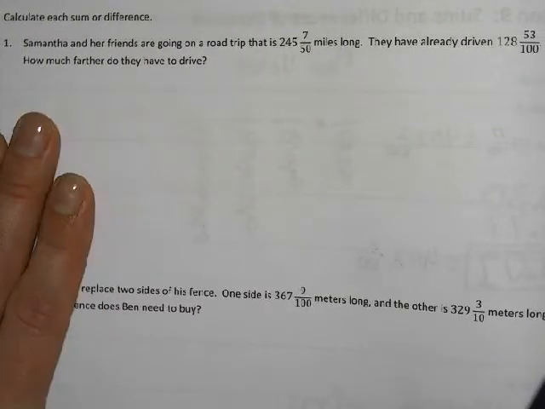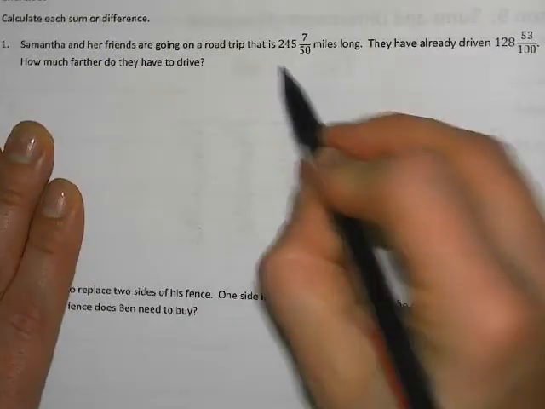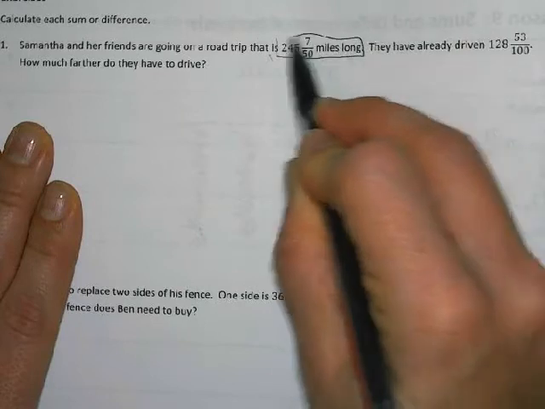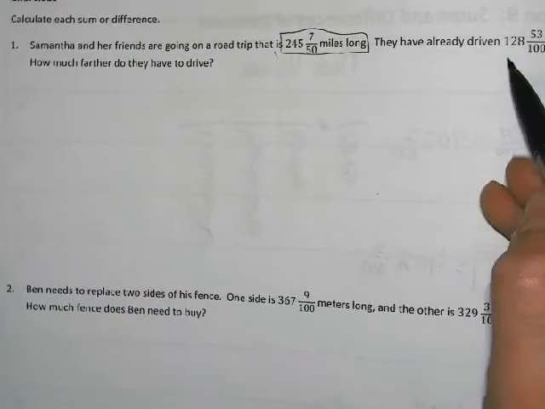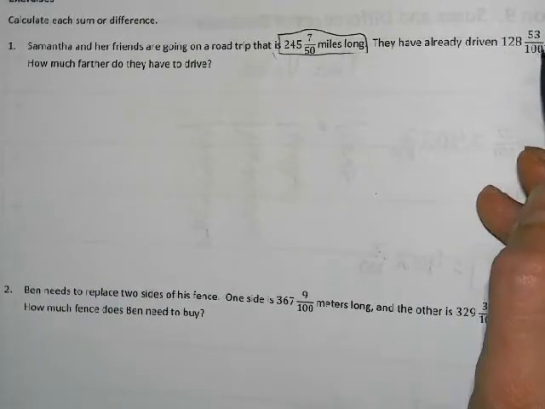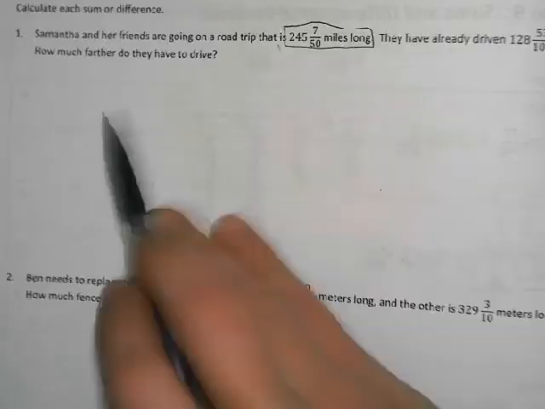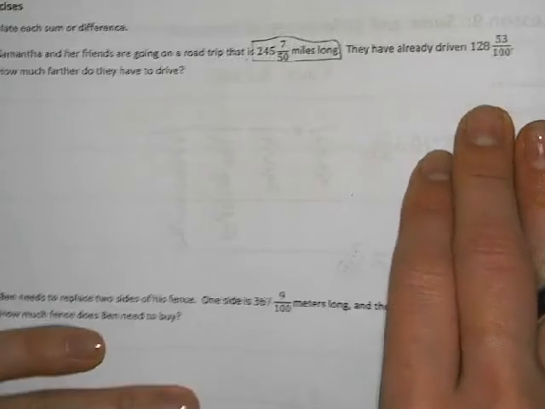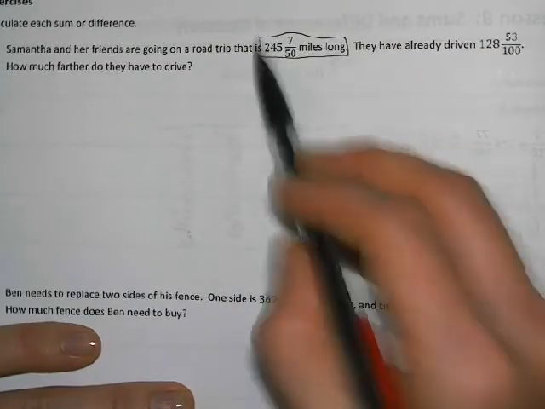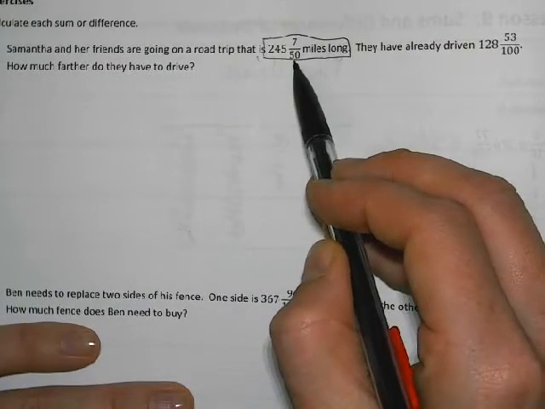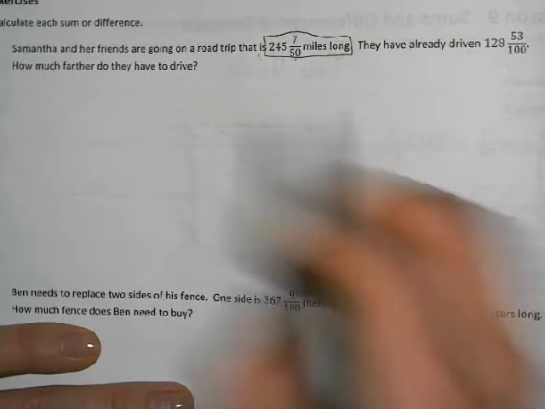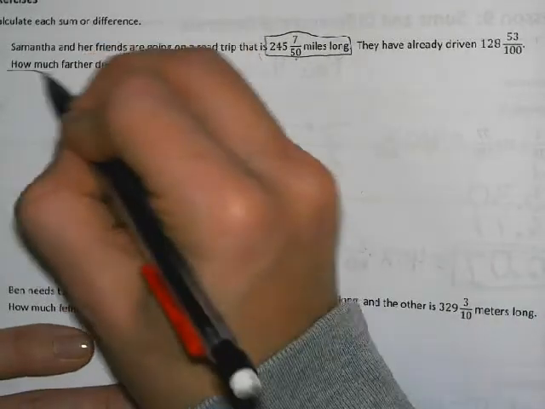Samantha and her friends are going on a road trip that is 245 and 7/50 miles long. They've already driven 128 and 53/100. How much further do they have to go? So they're looking for a difference. They're saying that this is the whole trip. So this is what I have. That's what we're going to start with. And then this is how much they've done. They want to know how much is left.